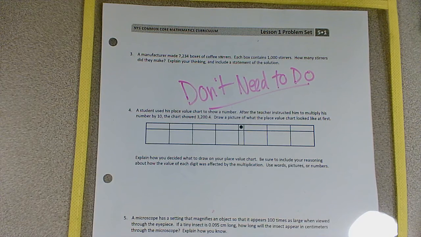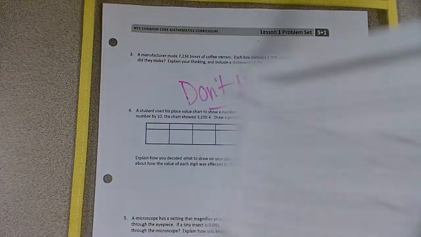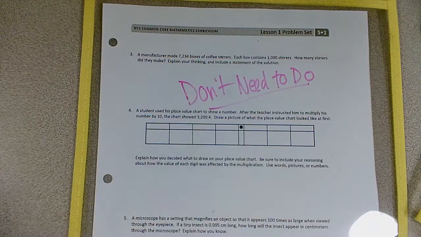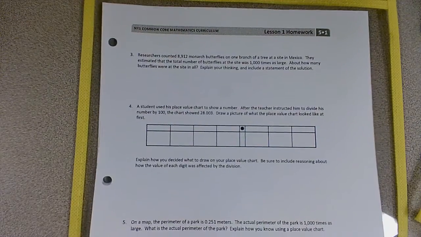So on Canvas, you have your independent practice pages as well. The independent practice should be pretty similar to your guided practice. You're kind of doing some of that same moving your decimals back and forth, and a couple of word problems.